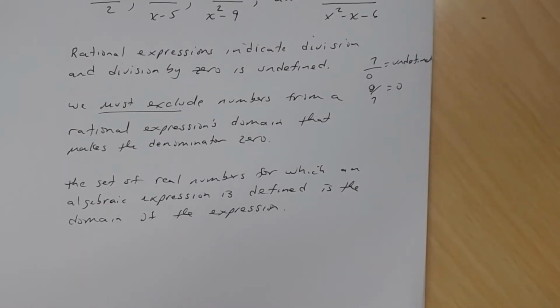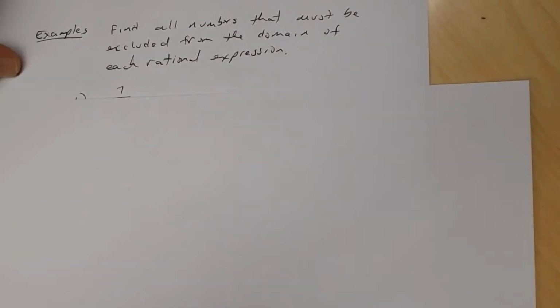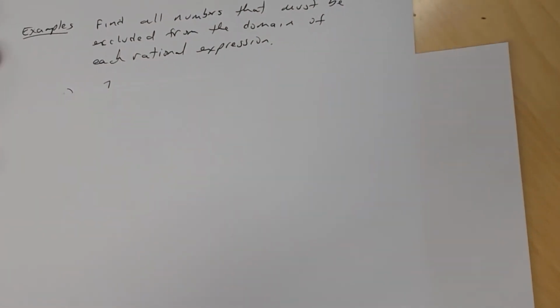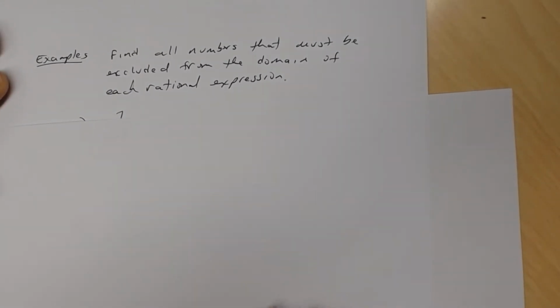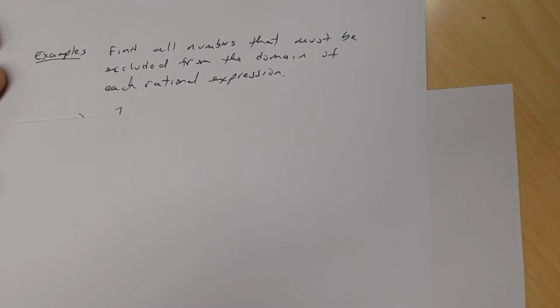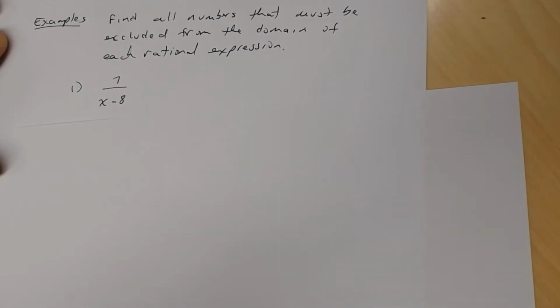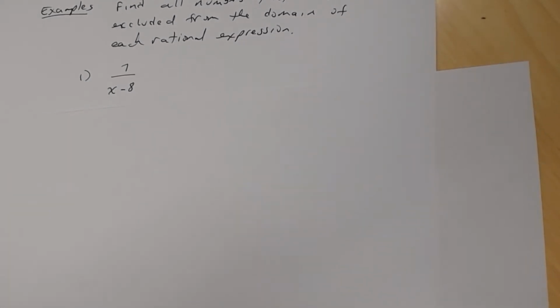Okay, so let's look at some examples. There will be 3 examples. In these examples, you want to find all numbers that must be excluded from the domain of each rational expression. So the first one, you have the rational expression 7 divided by x minus 8. Now keep in mind that you cannot divide by 0. So all you have to look at is the denominator. You don't have to look at the numerator at all, because you just can't have 0 in the denominator.